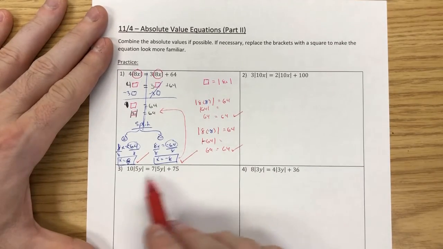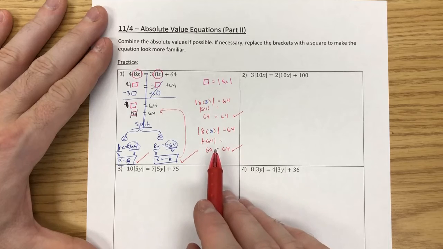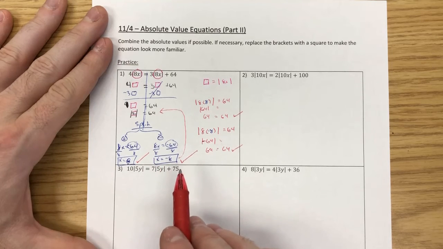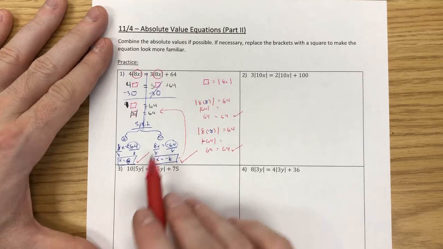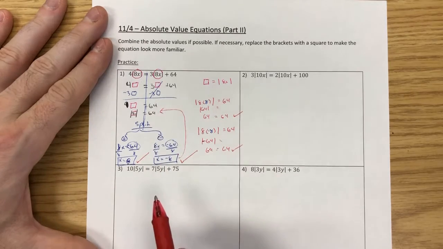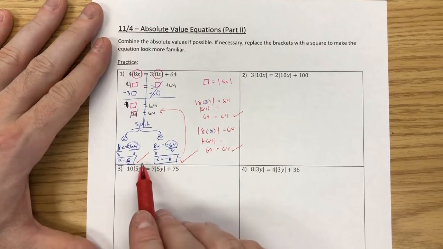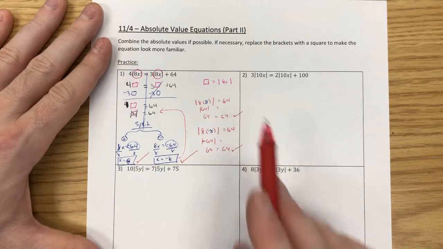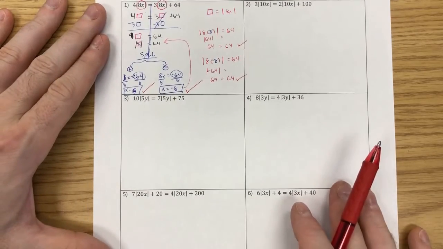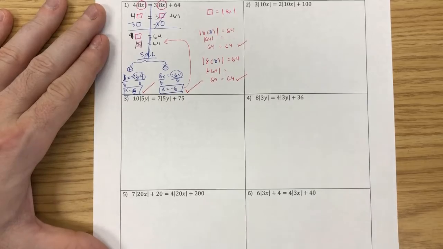Now again, we're going to see a lot of these today because we're not really going to introduce the extraneous roots until the next lesson. But always check, whenever you see absolute value, always check your work because there is a chance, and there's a very real chance, that your answer will come back with a false positive. So let's try one more like that.